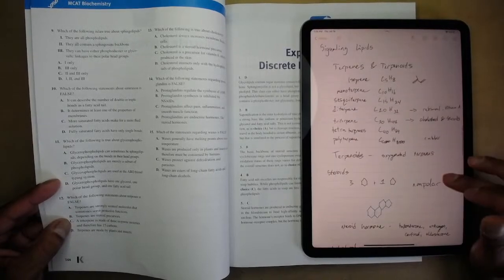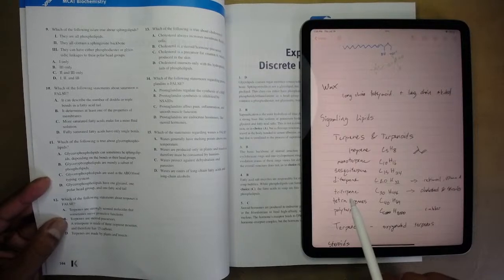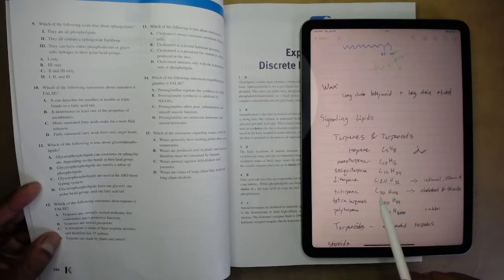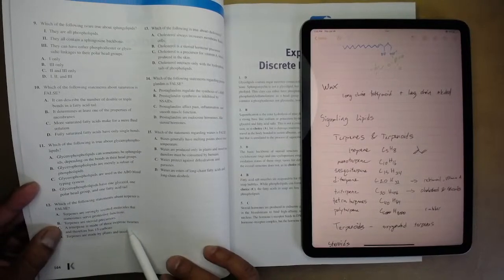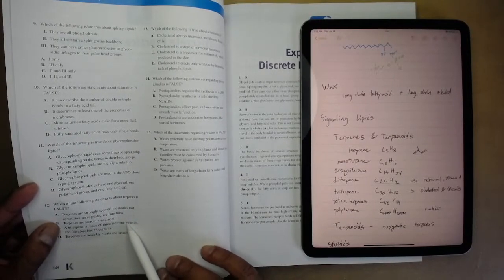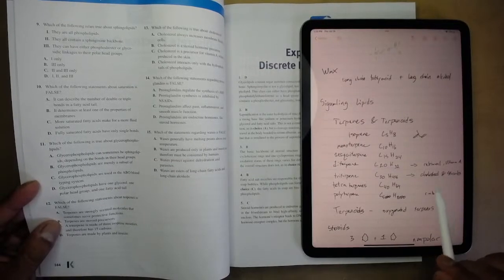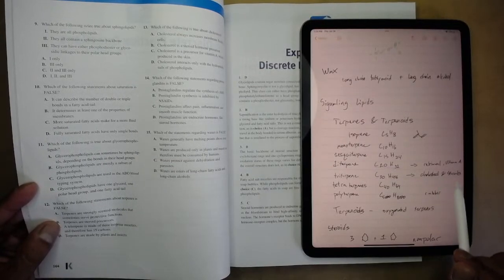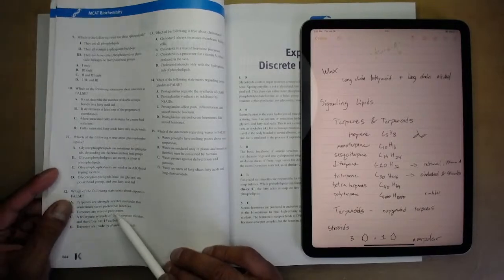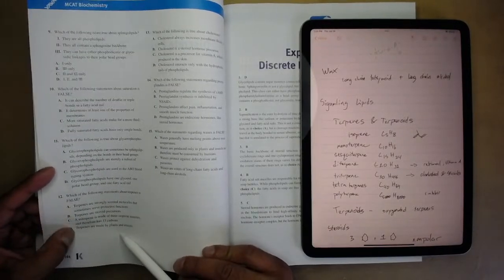Let's double check those isoprene units. Triterpene is, I think, 6 isoprene units, 30 carbons. So C is false. Are terpenes steroid precursors? Yeah. Cholesterol and steroids. So true, true, false, true. 12 is C.